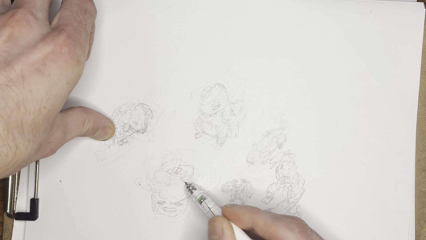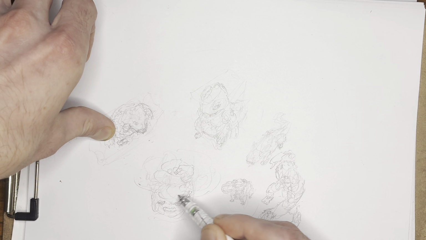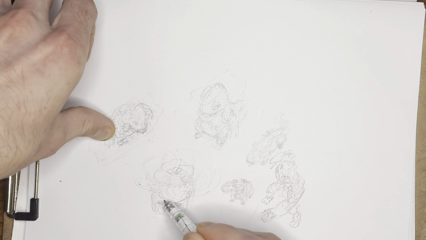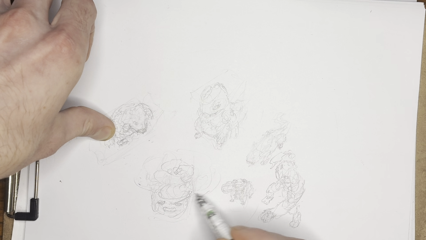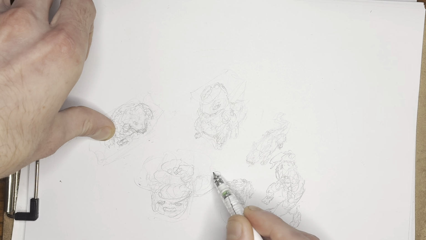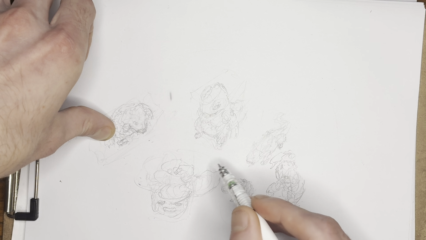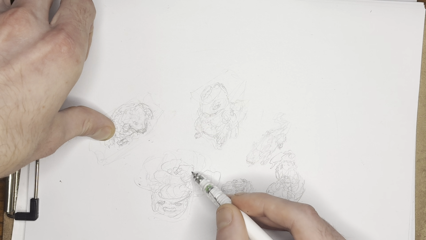There we go. Kind of butterfly wing type patterns on the flowers.